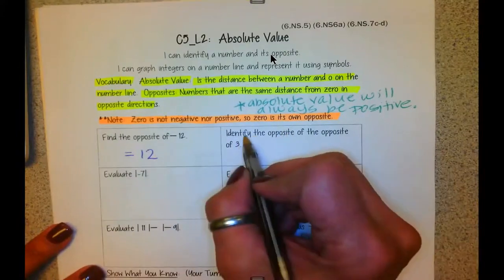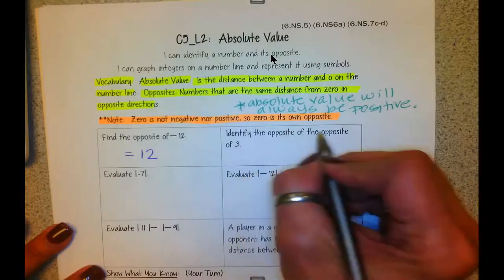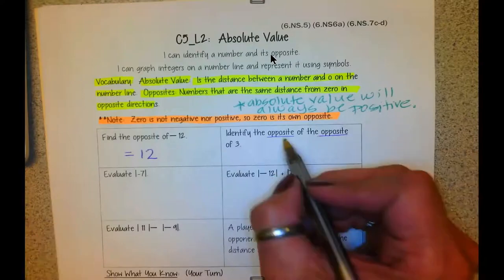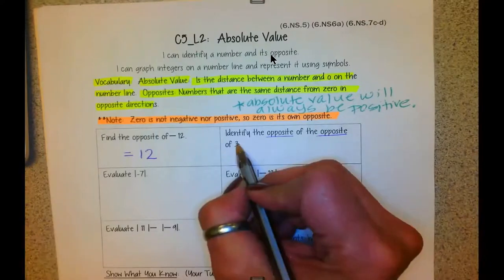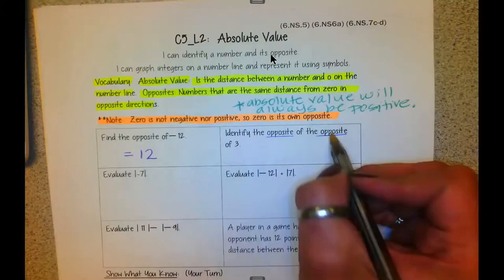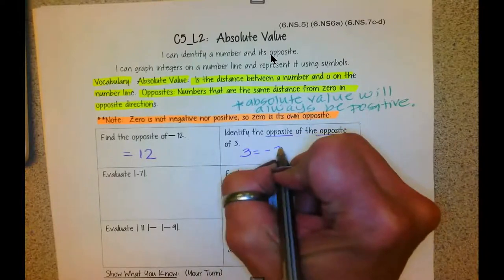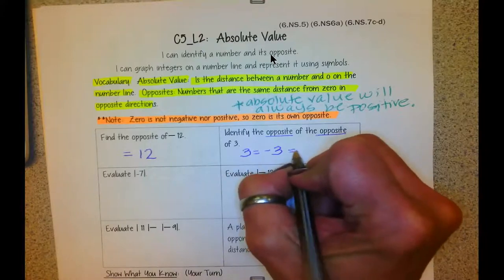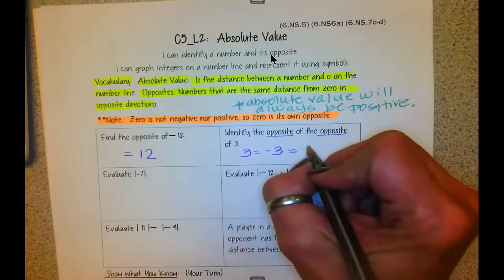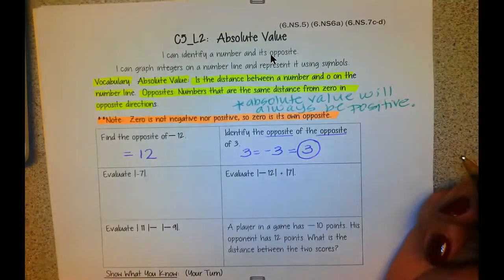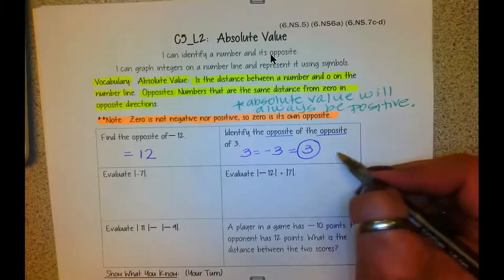Next, identify the opposite of the opposite. So we have 3 here. Okay, so the opposite of 3 is negative 3. Then the opposite of negative 3 is 3. So you could do something like, here's 3. Well, the opposite is negative 3. But then the opposite, again, of negative 3 is 3. So my answer would be a positive 3. Now, if it asked you for another opposite, then it would be a negative 3.